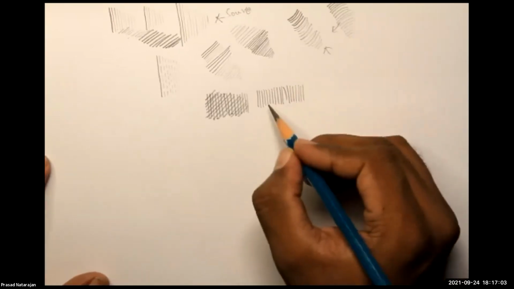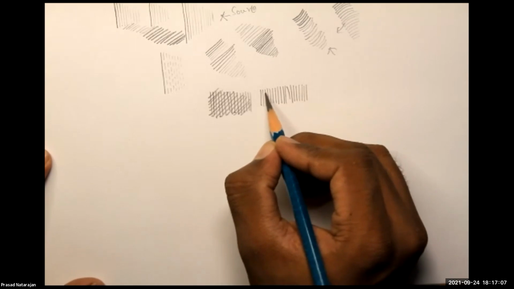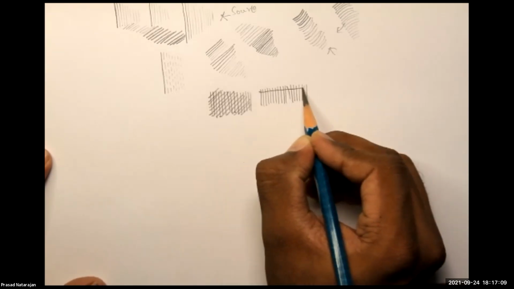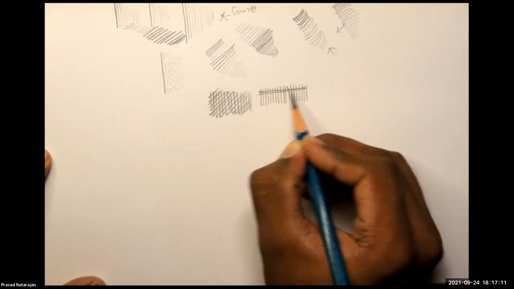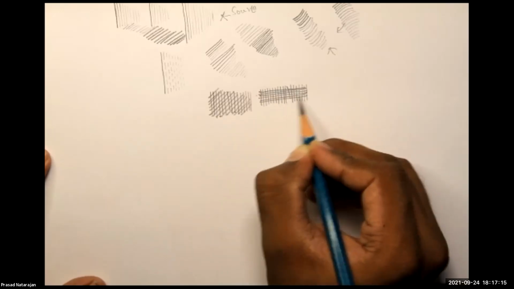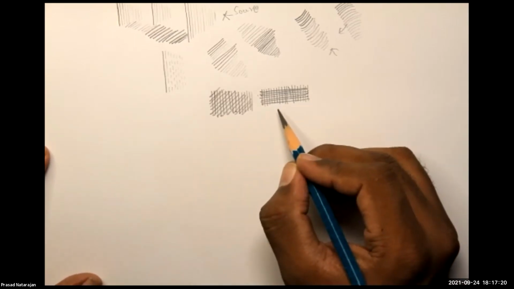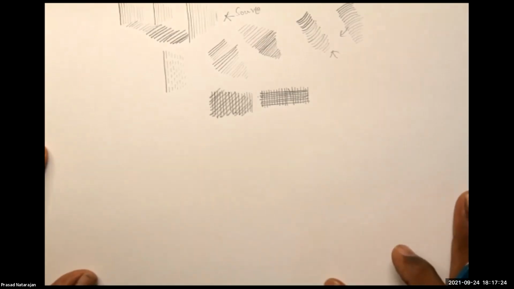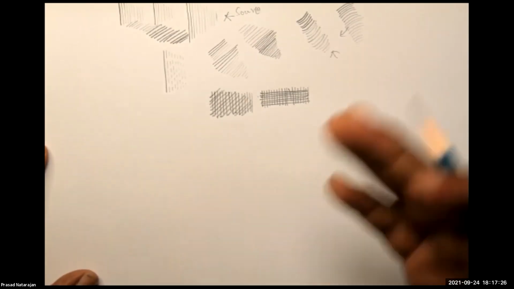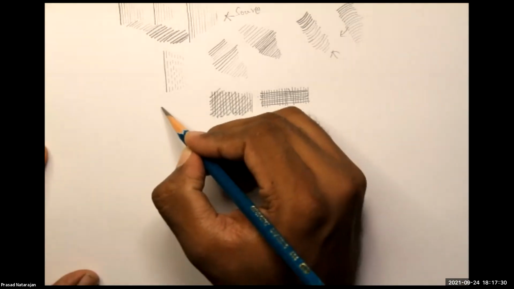So here you see vertical, and now I'm going to use the horizontal lines. This gives a different kind of texture. So whatever kind of texture you want in your artwork, you can use that kind of cross hatching. So we'll try all three together. Let's see what kind of texture we get.